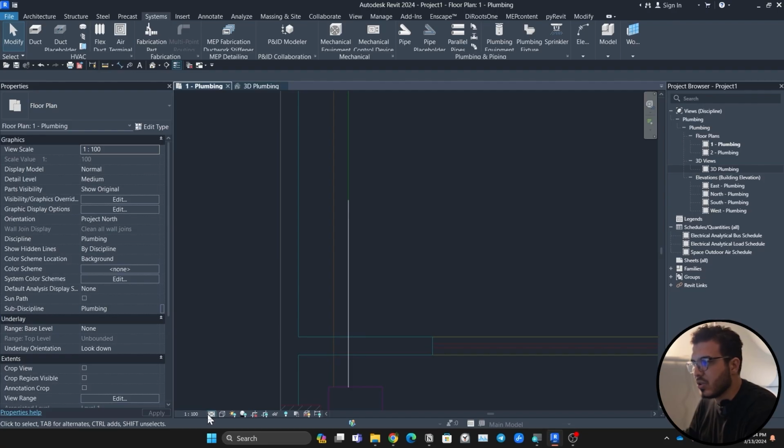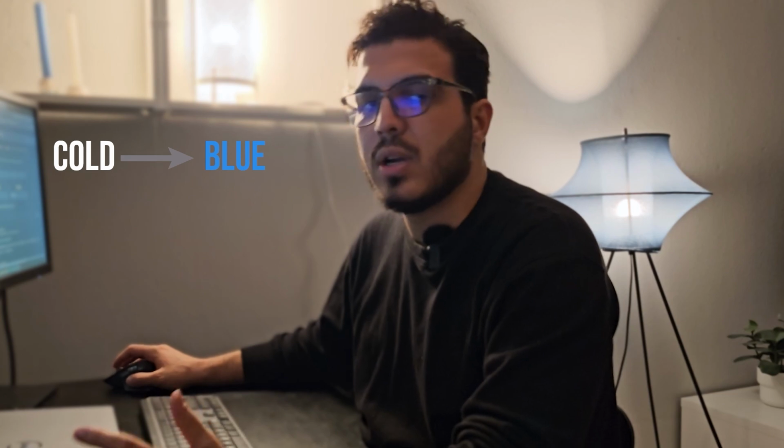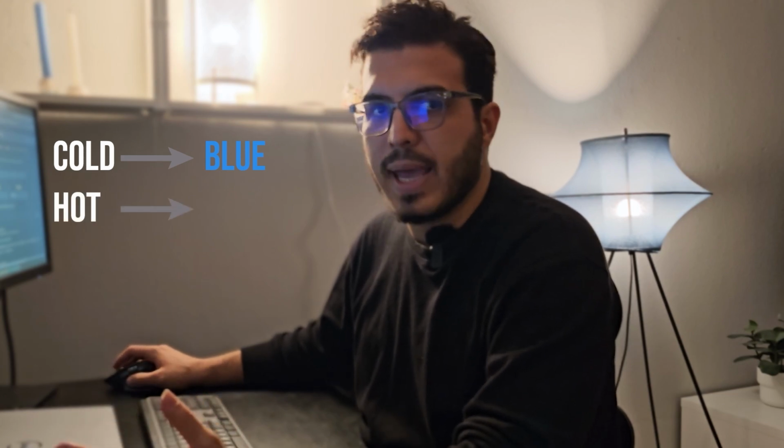If you want to see the pipe as a 3D, you just need to put the detail level on fine, and then you see it. The next thing that I would like to have is to have the color on my pipes. For example, if they are domestic cold water, we want them blue, and if they are domestic hot water, we want them as red.